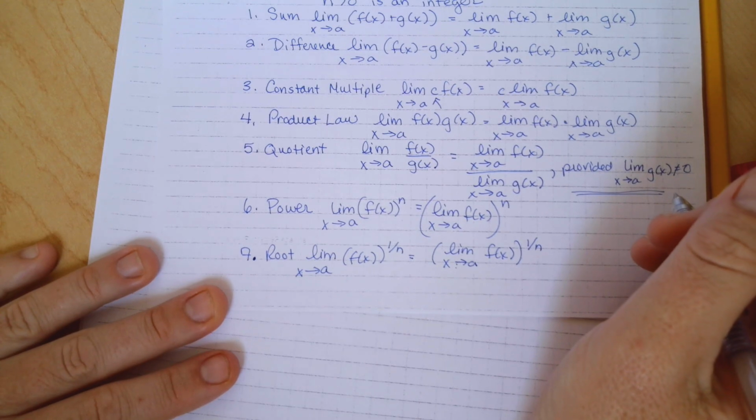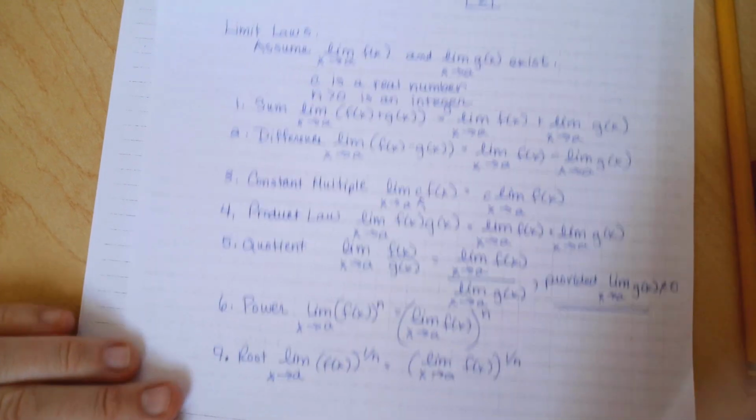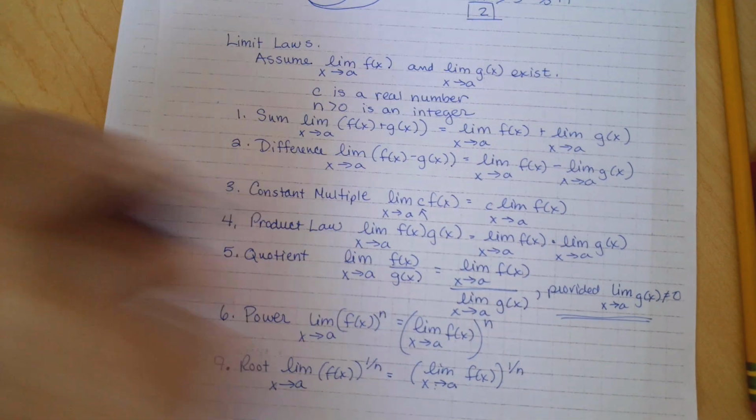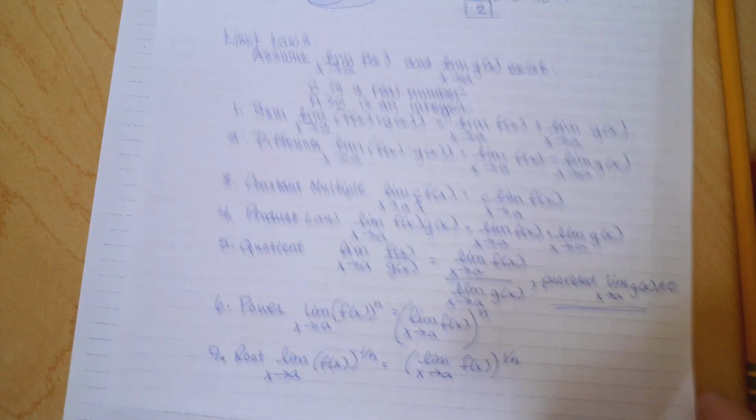Okay? And so these are all our limit laws, and we can use these to go find some limits. So let's go ahead and do that. So let's use, I'm just going to go to some homework problems.